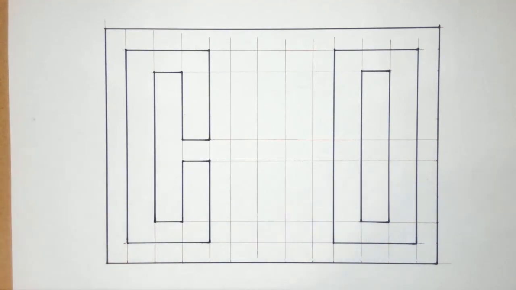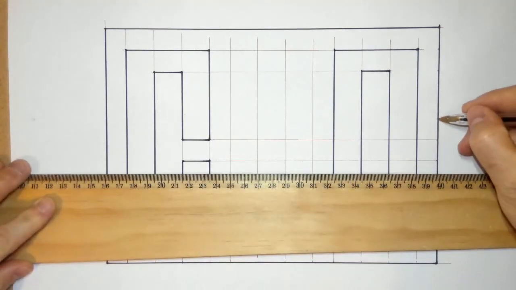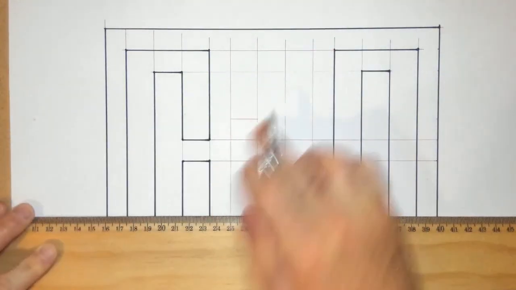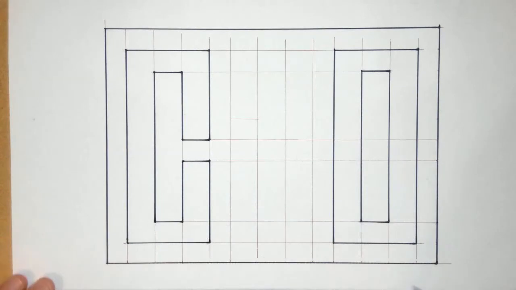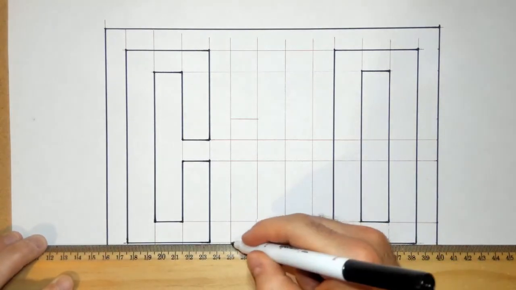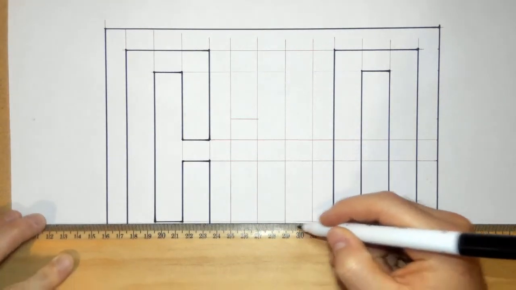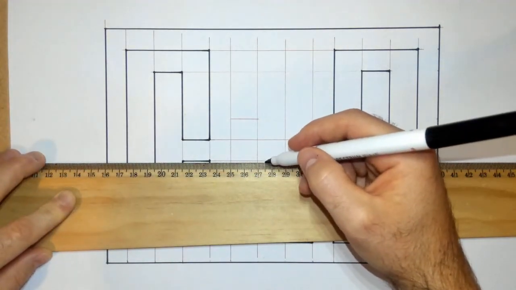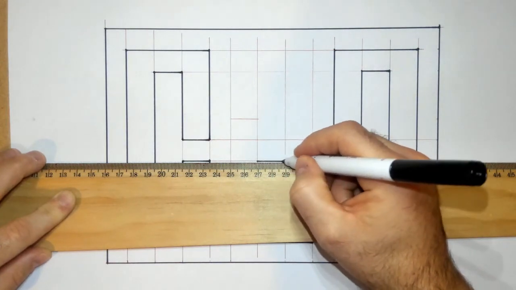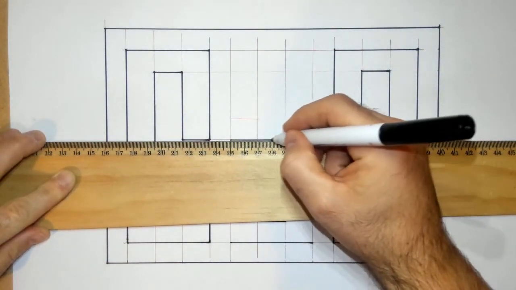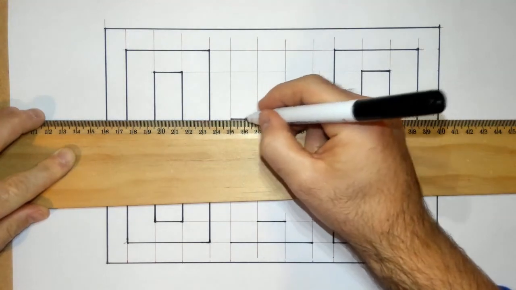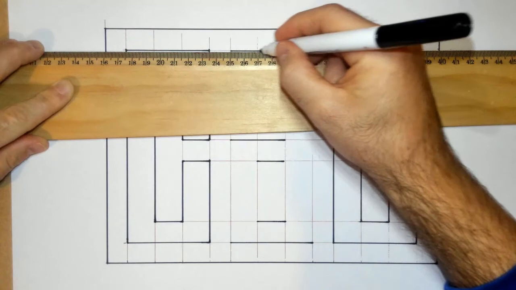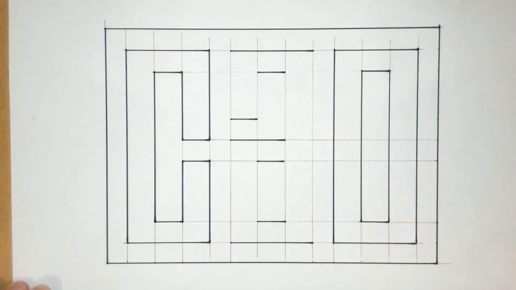Now what we have to do is make the A. And I have one last measurement here that I need to use, which is this one here. I only need it for that little part there. So once again, going to heavy in my horizontal lines. So I know that's heavy. I know this is heavy. This bit here is heavy. Then it's this bit here. This bit. This bit. And this bit. Okay.